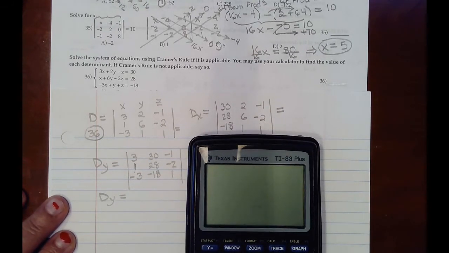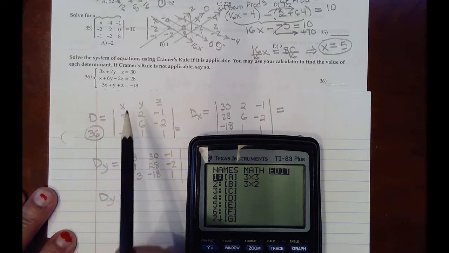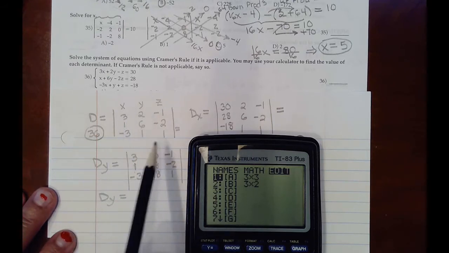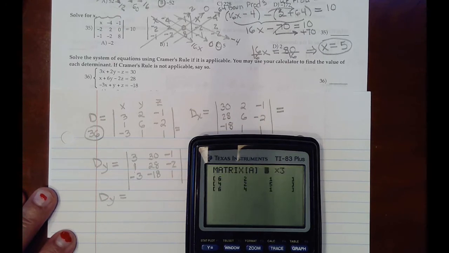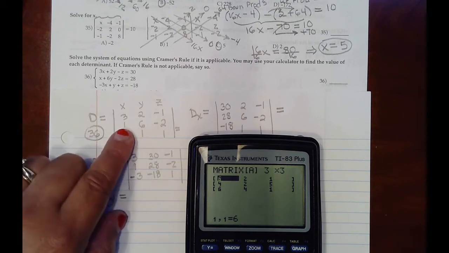Okay, let's go over the moves of actually putting this in the calculator. You go second matrix. Editing is what allows you to fill up a matrix of any size you want. Ours is 3 rows, 3 columns. So edit, make sure it's the right size. It is. Jump down into the matrix and start filling in the numbers from your matrix, going across.